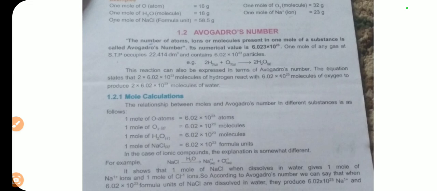Avogadro number is a fixed value which is equal to 6.022 multiplied by 10 to the power 23 atoms, molecules, or ions. 1 mole of any gas at standard temperature and pressure contains 22.414 dm cube volume and 6.022 multiplied by 10 to the power 23 particles. Avogadro number is expressed as capital N A.